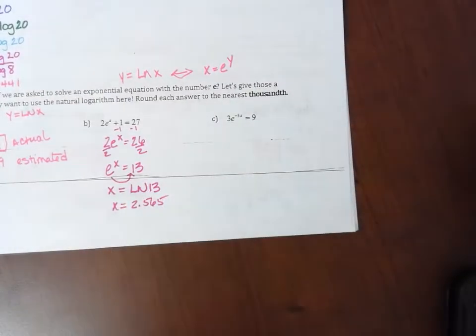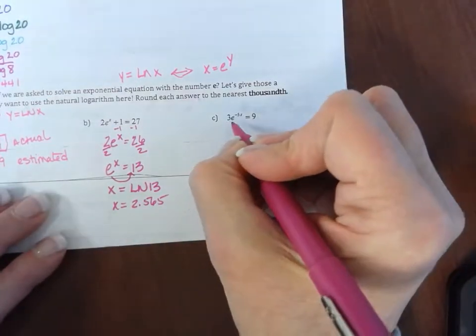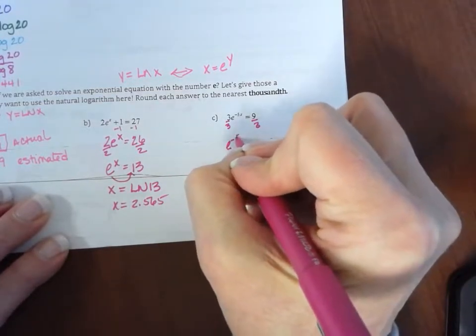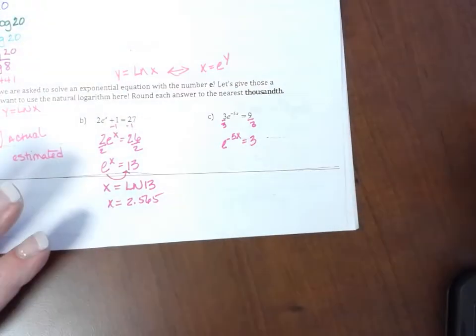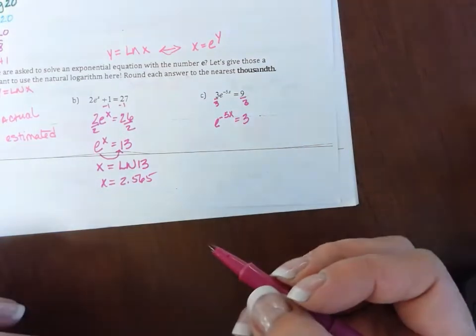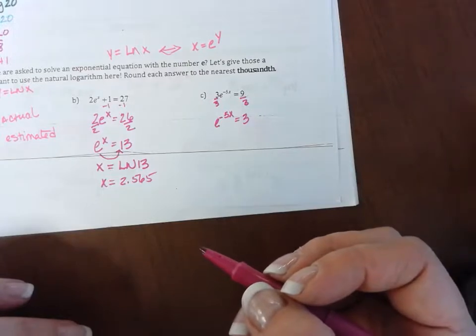Okay, what do I want to do first on C? Divide by 3. Or no. Why do you say no? I don't know. I just said, oh wait. Will you divide by 3? Yep. Oh. Because I want to get e by itself first. So, yeah, divide by 3. So e to the negative 5x is equal to 3. So now what do I want to do? Kelly, what do you think?